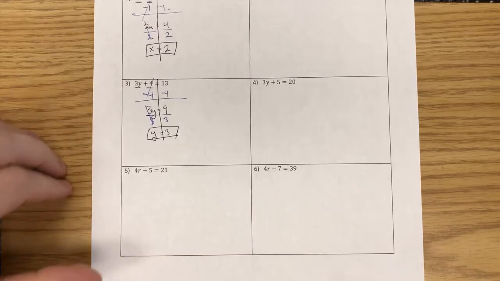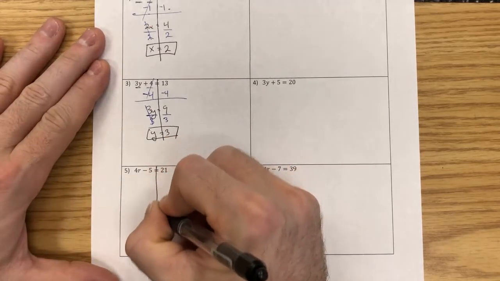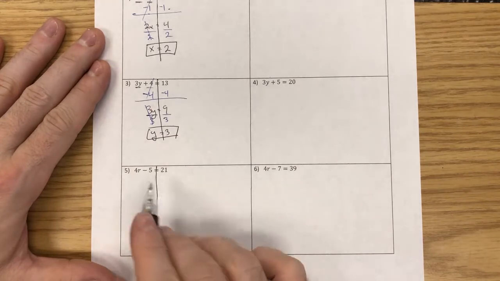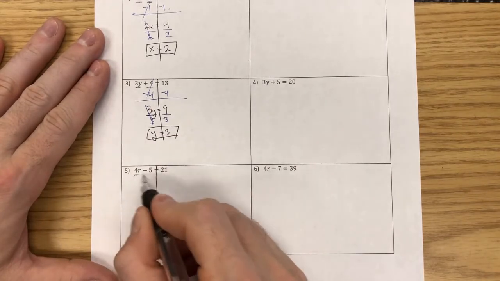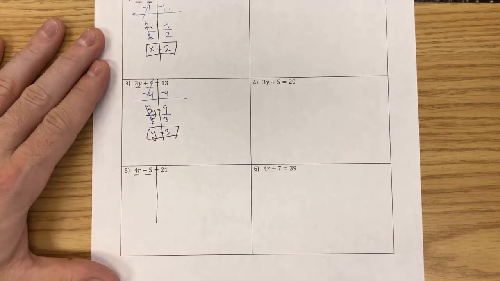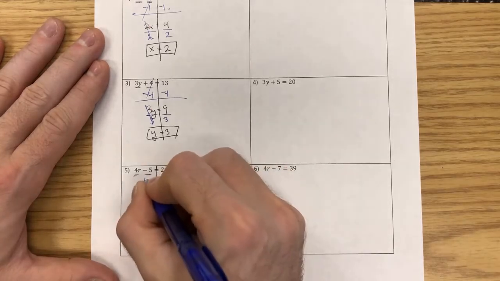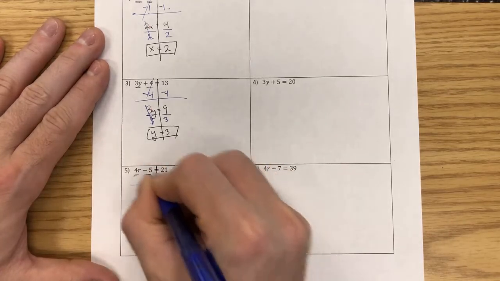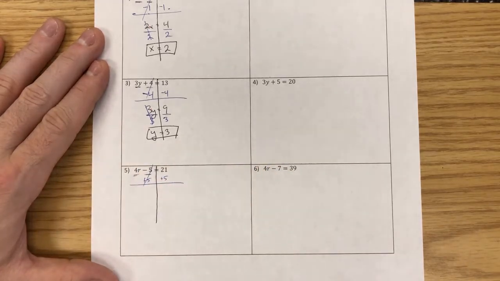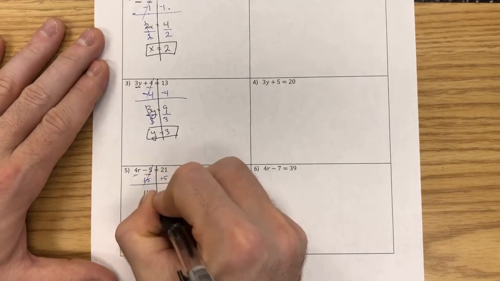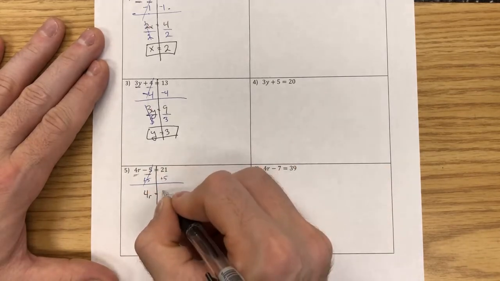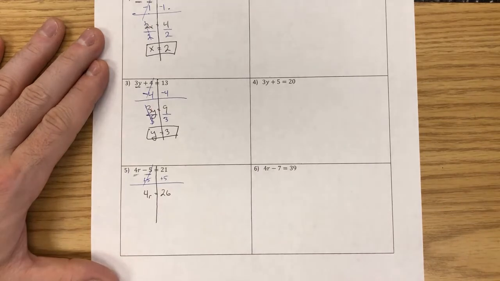Last thing on this side. This one's going to be a little different. Now, first off, I know that my term's not alone. I need to get rid of this minus 5. When I add the 5 to both sides, I know that they cancel out on the left. So I'm left with my 4r. 21 plus 5 gives me 26.